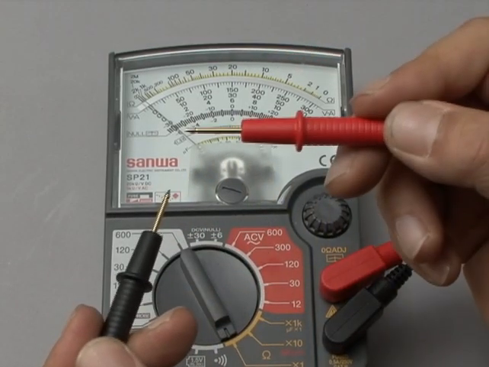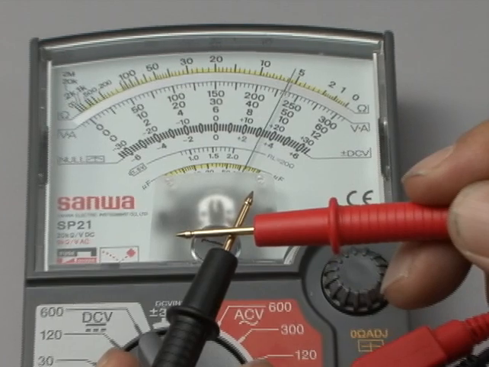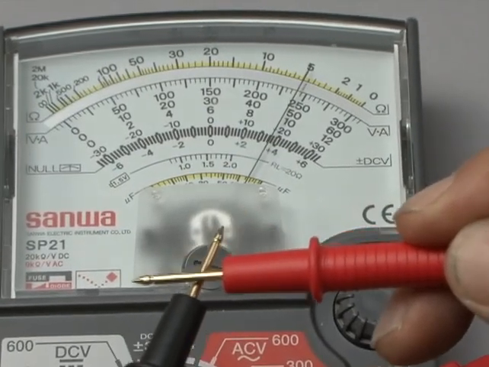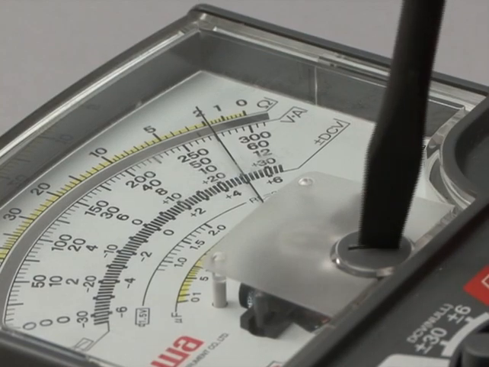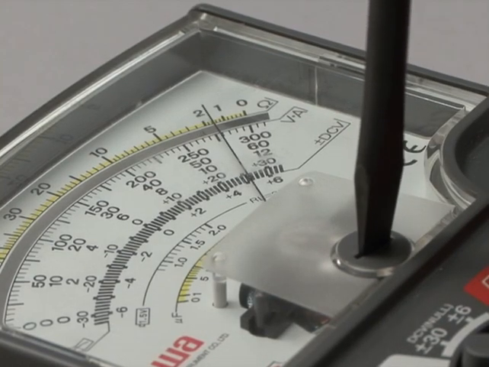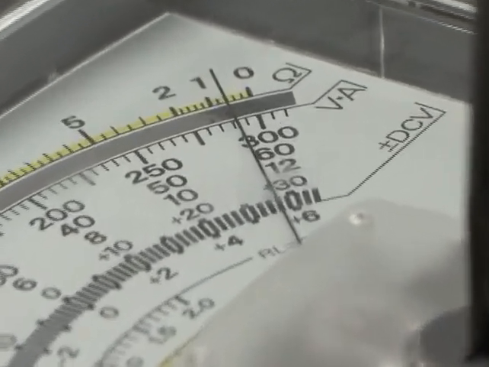Make 0 level adjustments, as in the case of voltage measurement. If the indicator needle does not point to 0 ohms, adjust the needle to 0 ohms. Failure to do so will result in an incorrect resistance value.